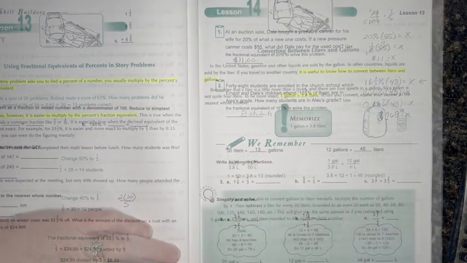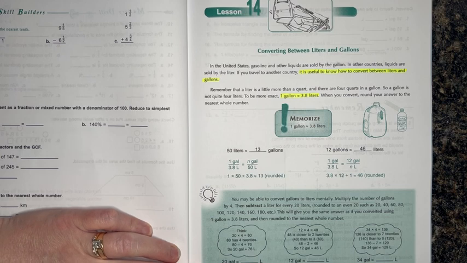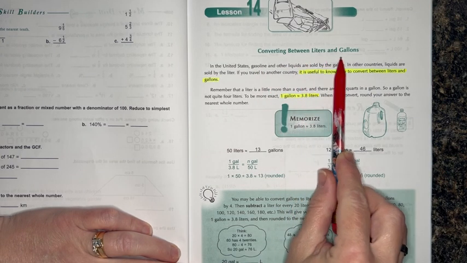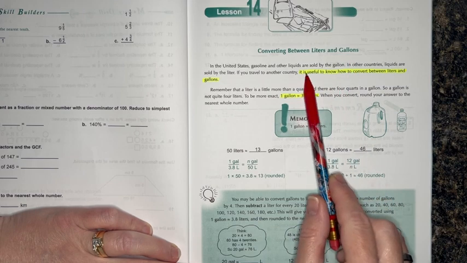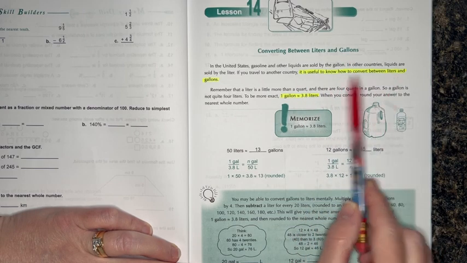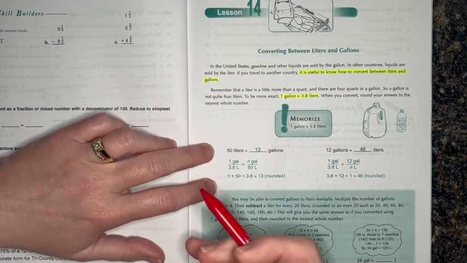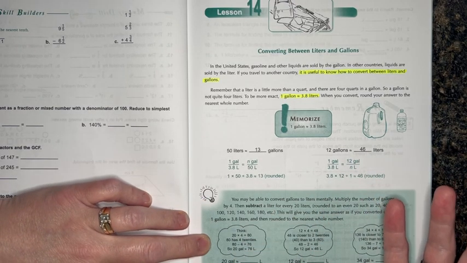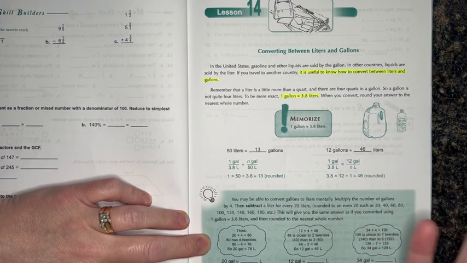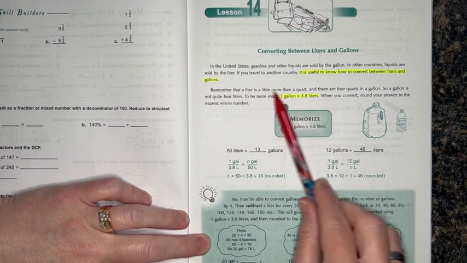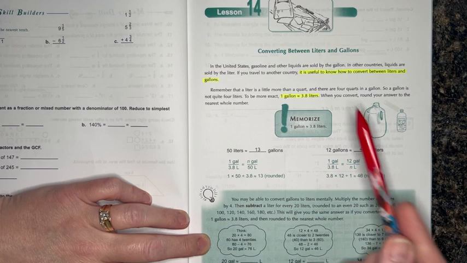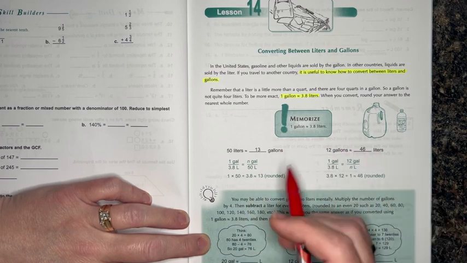14. Lesson 14 begins on page 57, and it's titled Converting Between Liters and Gallons. It says here it's useful to know how to convert between liters and gallons. We use gallons in this country, Canada and other neighboring countries. I guess there's only one other neighbor, but they use liters. Most countries do. We use gallons, but it's good to know how to switch back and forth.